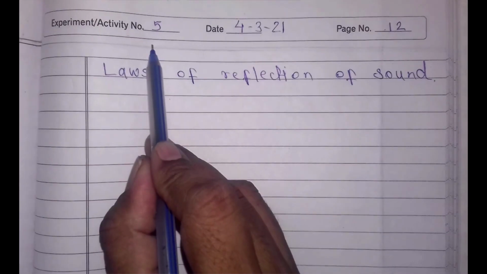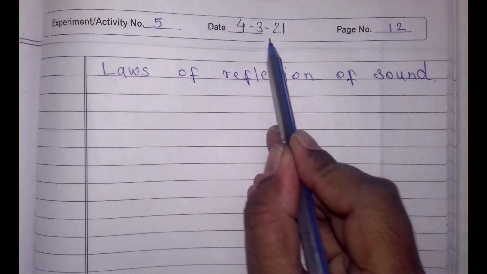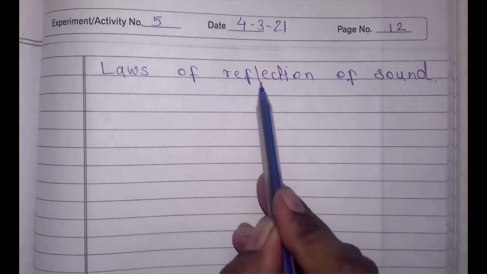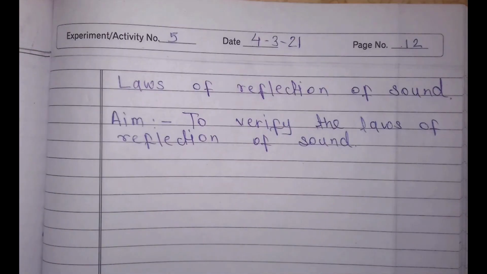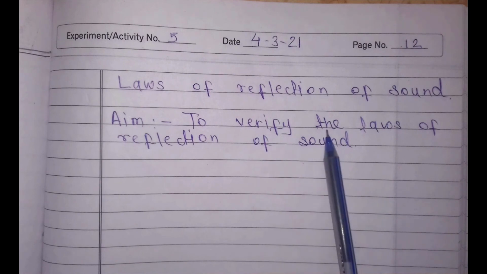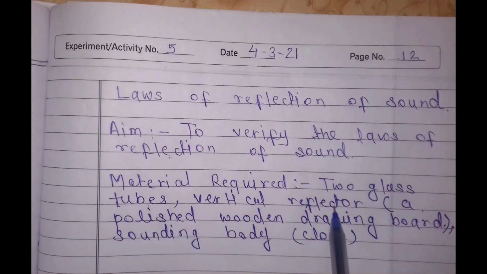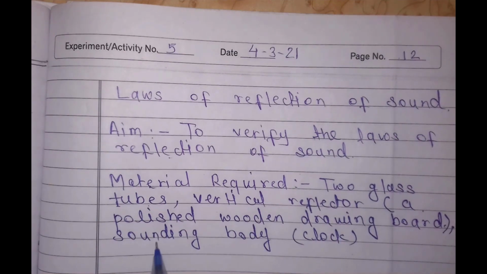Experiment number 5. Today's date. Page number. Laws of reflection of sound. Aim: to verify the laws of reflection of sound. Material required: 2 glass tubes, vertical reflector. It is also called a polished wooden drawing board. Sounding body like a clock.